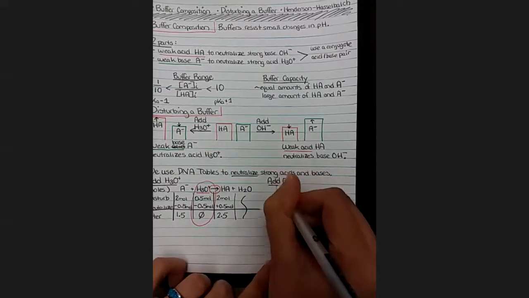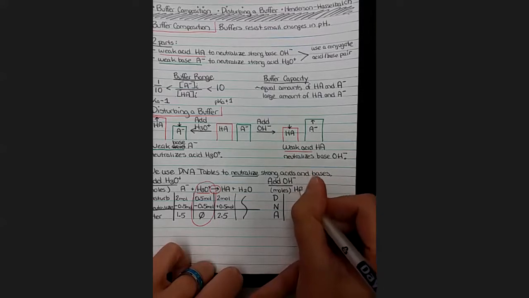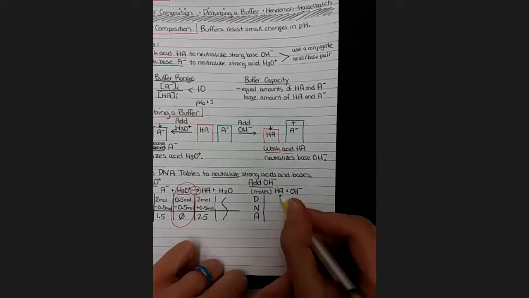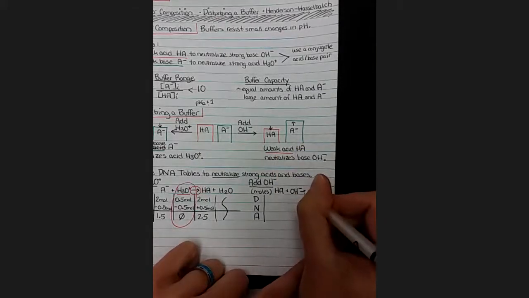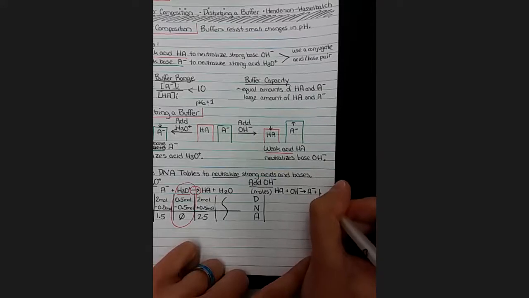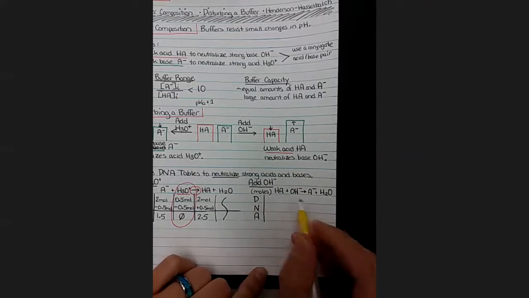Okay, and let's do our other supervillain, hydroxide. We'll make another DNA table with moles. And for hydroxide, our weak acid is the one that's doing the neutralizing. So we've got weak acid that neutralizes hydroxide. And after it's neutralized, HA forms its conjugate base, A-, and water. So it's essential that you get the correct equation written across the top here.